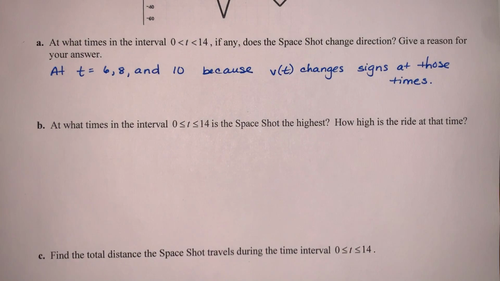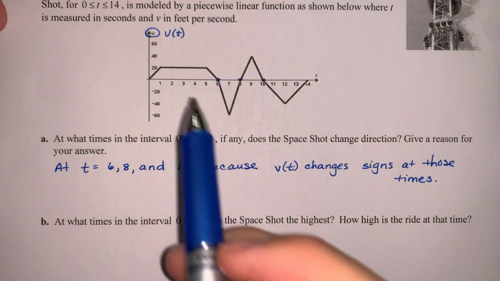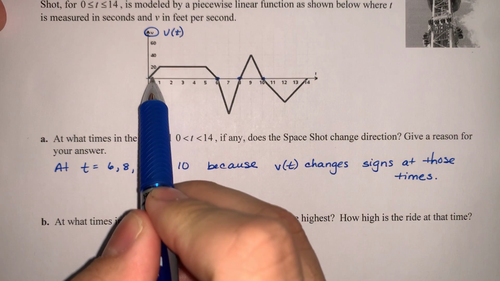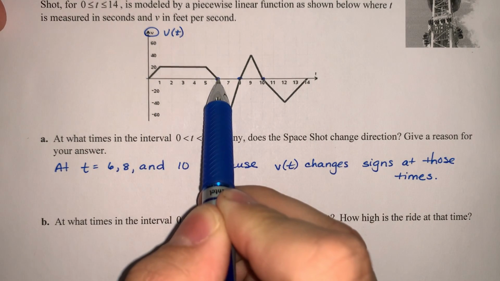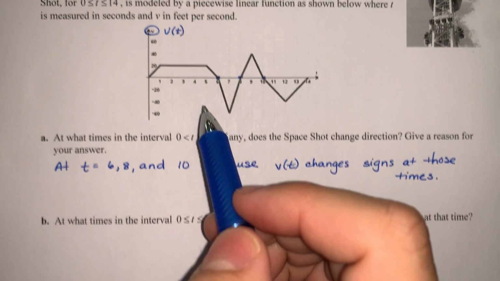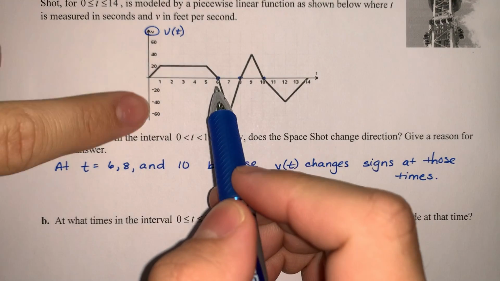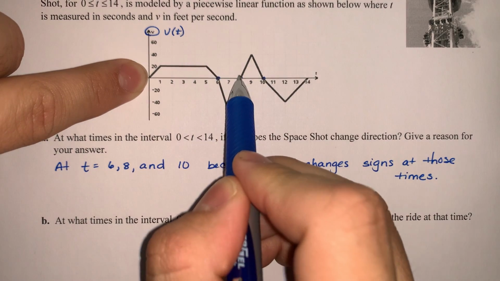So the thing is, the space shot is going to be located at different points depending on where it is. Obviously, if the velocity is positive here, it's in the middle of moving up. But the second that it changes directions, that can be a viable option for where it could be the highest point, right? And if you remember back in the day when we used to do relative minimums and maximums, we would know that we have relative minimums and maximums at our critical values, right?